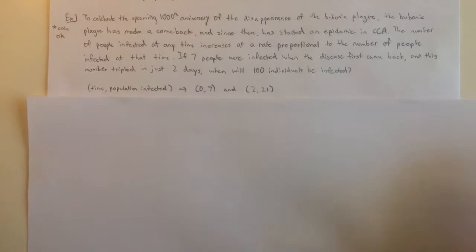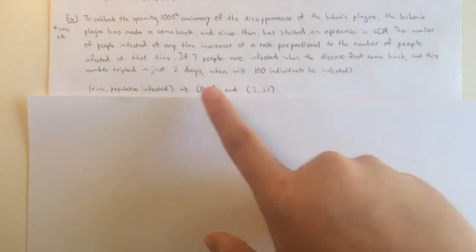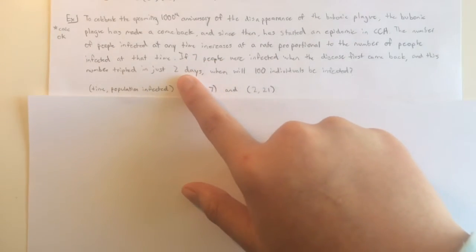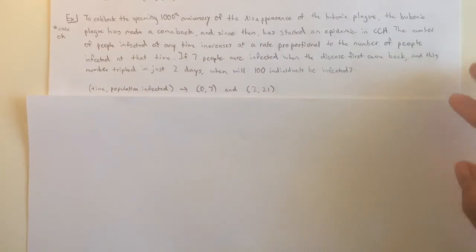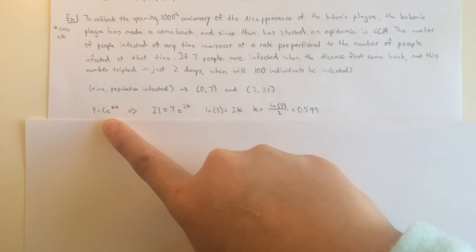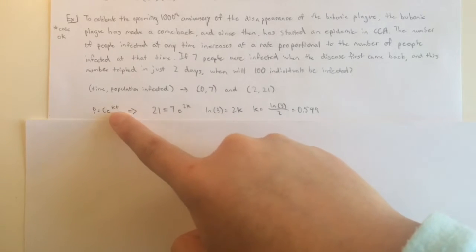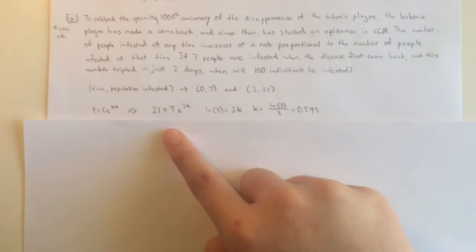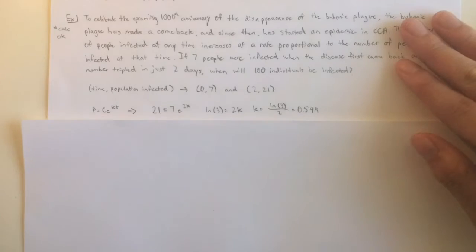So we know these 2 coordinates, which are time, comma, population infected, because of this last sentence right here. So at time equals 0, 7 people were infected, and at t equals 2, this number tripled, so 2 comma 21, as shown here. Now that we know these 2 coordinates, we can plug that into the exponential growth equation. So p equals c times e to the kt. So 21 equals 7, because that's when time equals 0 and that's the initial, times e to the 2k. So we solve for k, and we get the rate constant.